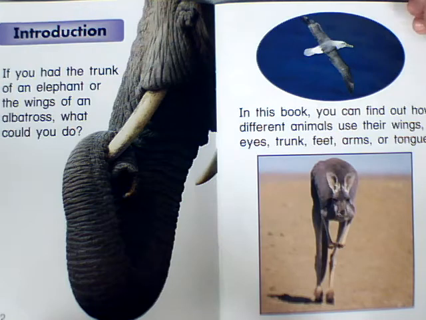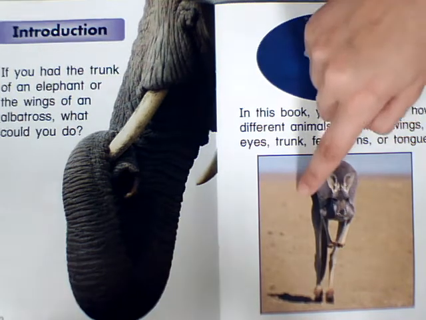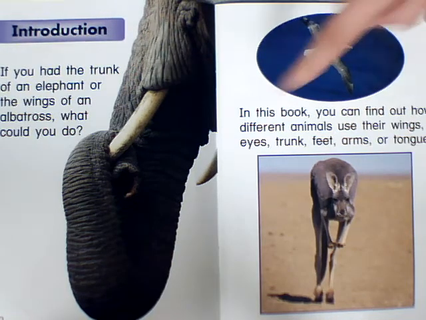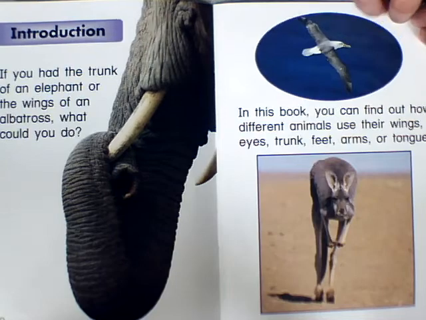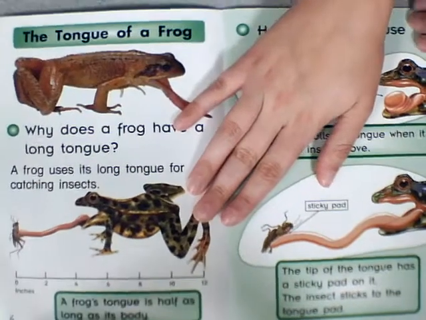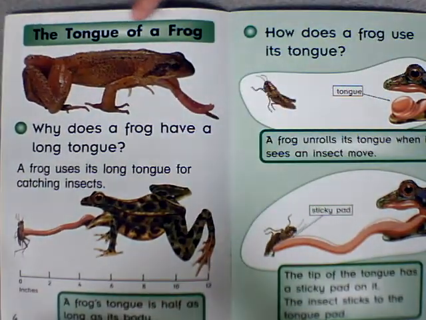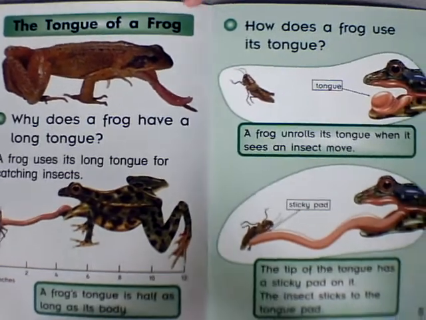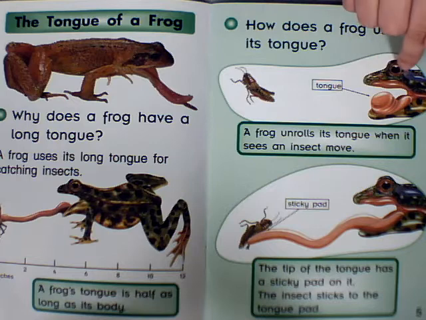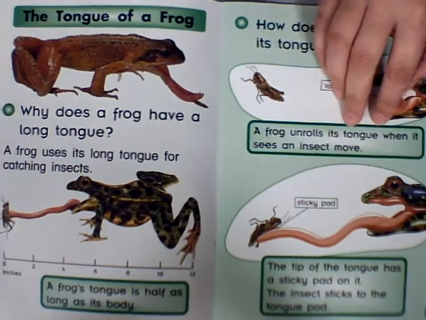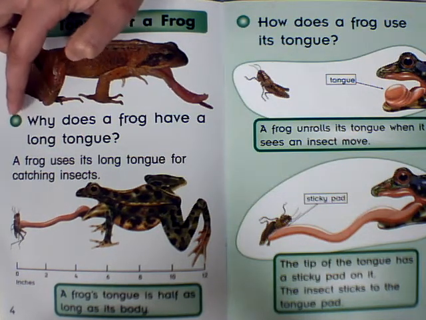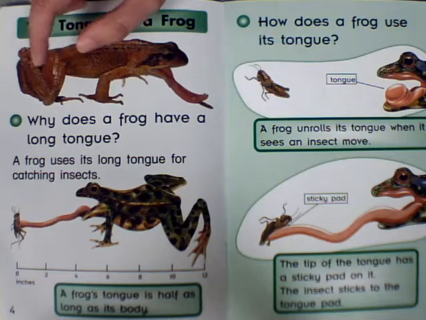And another text feature that nonfiction books oftentimes have are photographs. So they're not illustrations, they're not drawings, they're real pictures, they're photographs of what this book is about. So this book is about animals, so it has many photographs about animals. Now we have a new heading, the tongue of a frog. Now if you'll notice, this page does have illustrations. Nonfiction books are also going to have illustrations sometimes, so that's another text feature. There might also be little bullet points that kind of separate the information further.